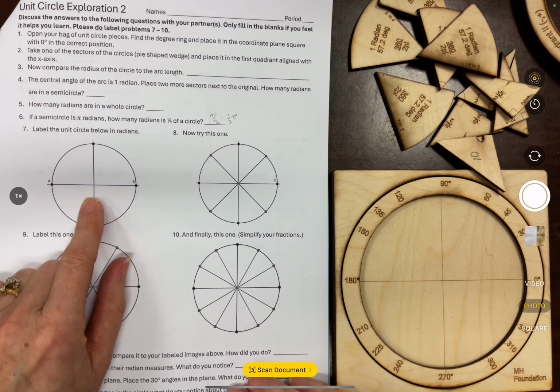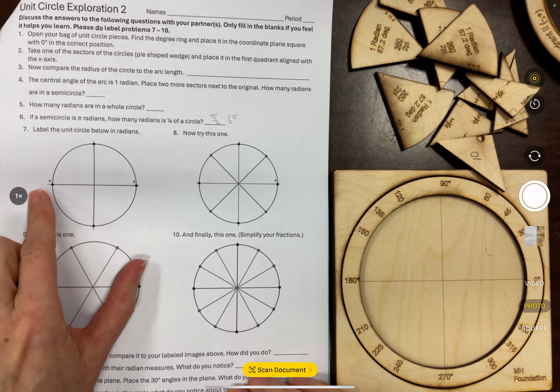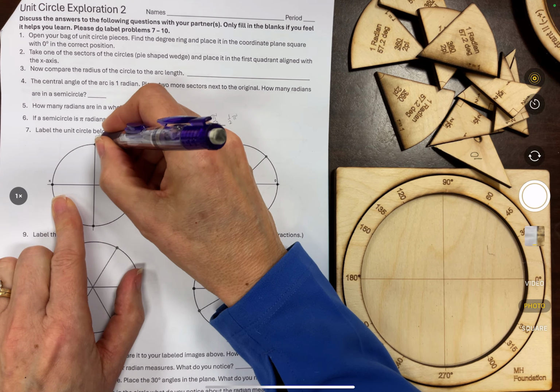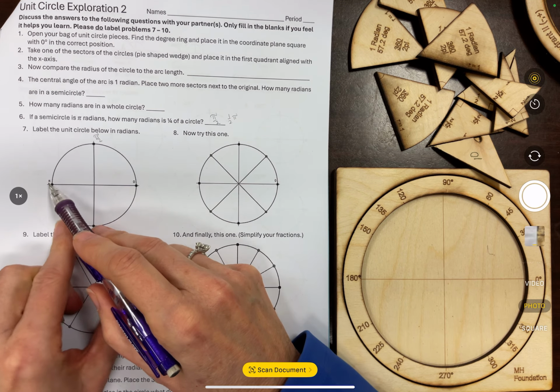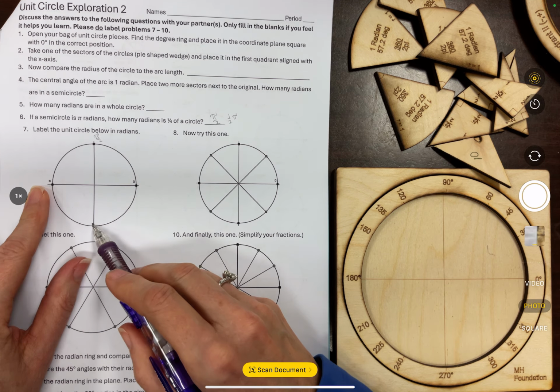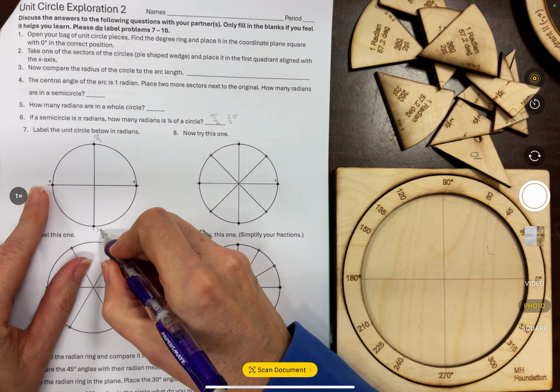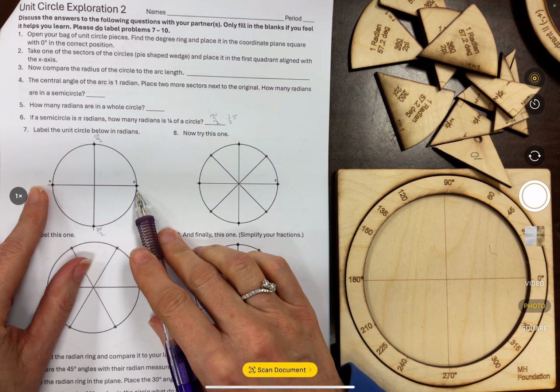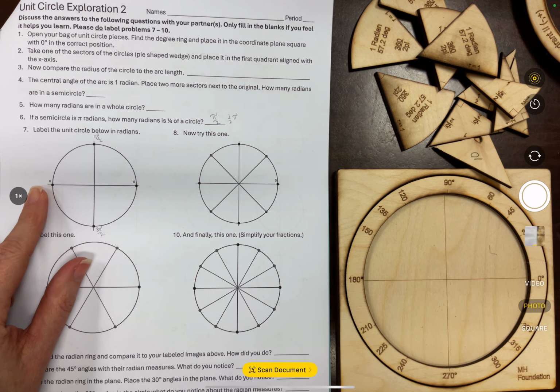Okay, so we're going to label this unit circle. Pi radians is a semicircle. This would be a half pi, or pi over 2. So 1 pi over 2, 2 pi over 2, 3 pi over 2, and then 4 pi over 2, or 2 pi. Okay, so try the next one.